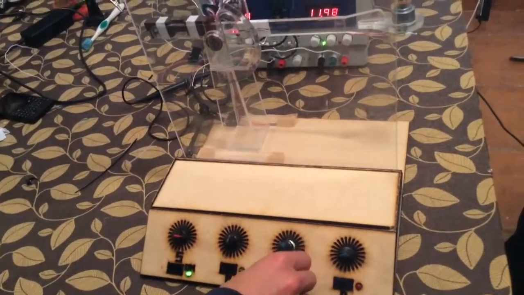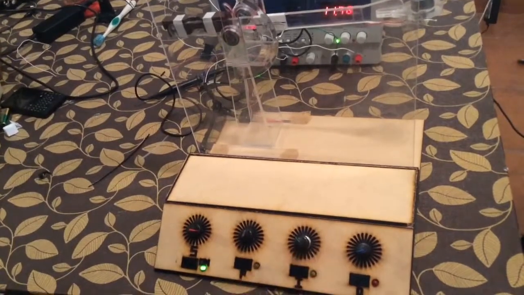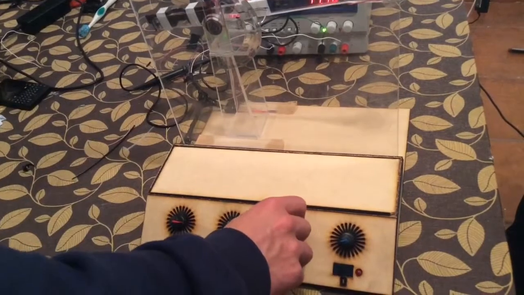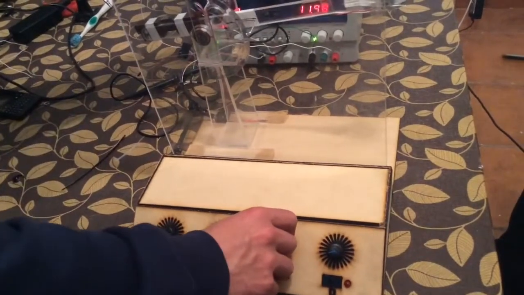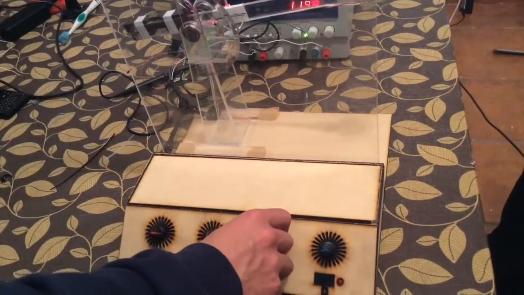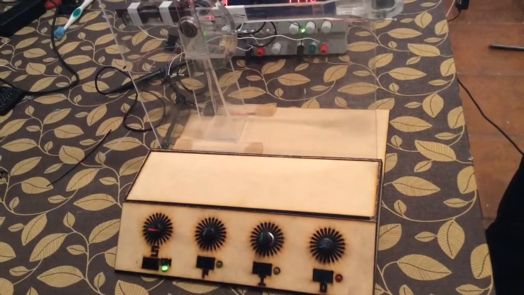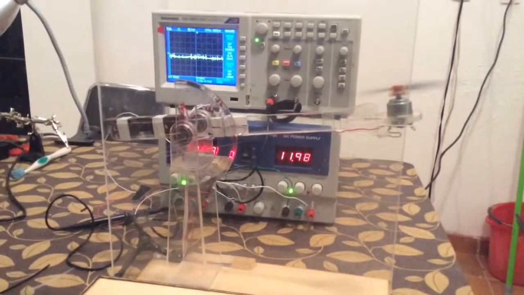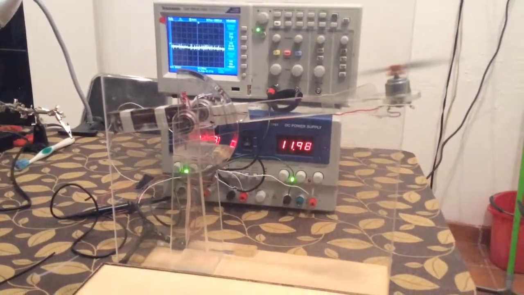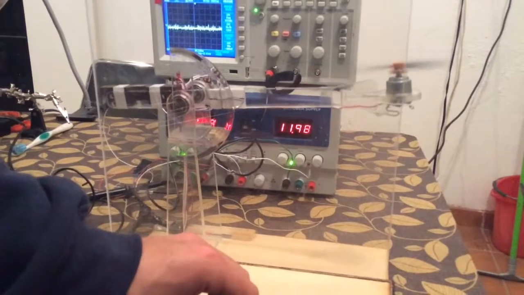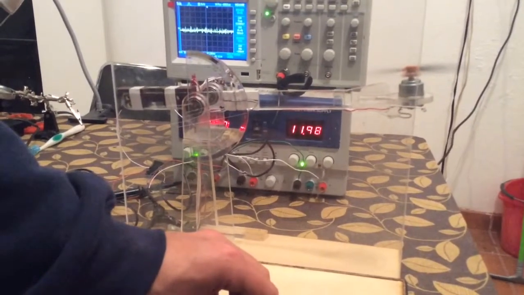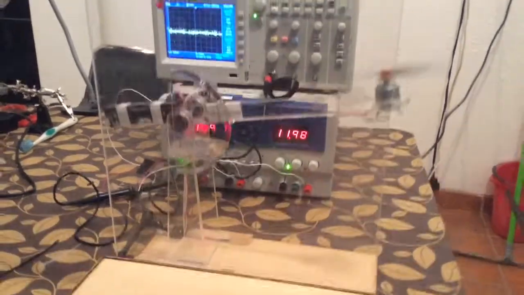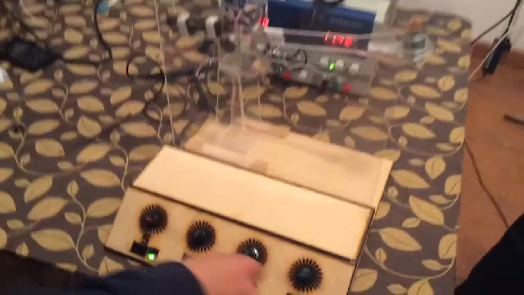So if we turn it on and increase the integral gain, we can see how it reacts to erase or eliminate the steady state error. And now we can start moving the gains.